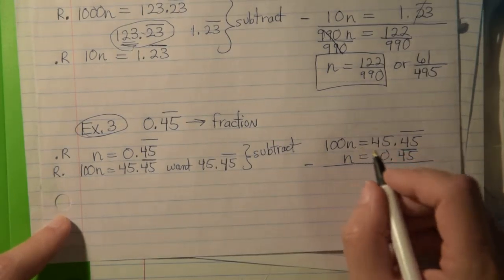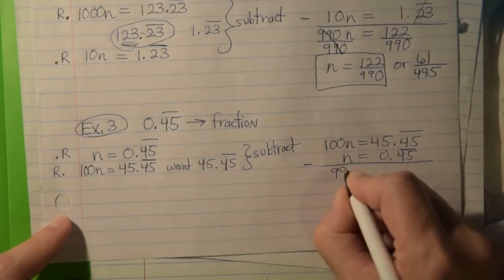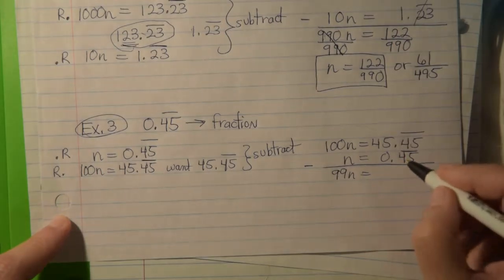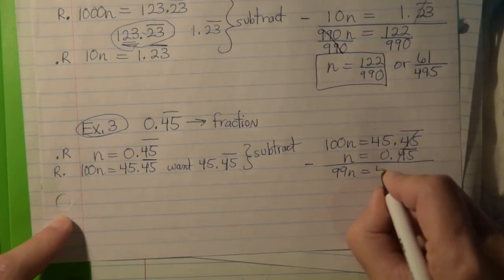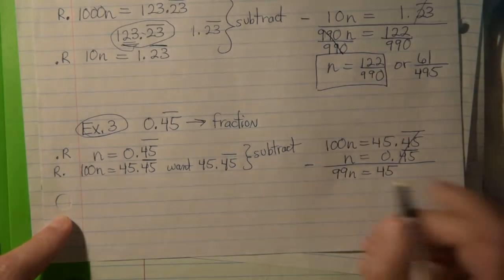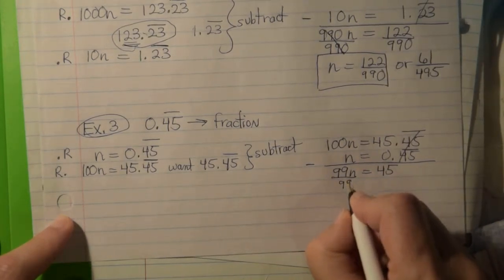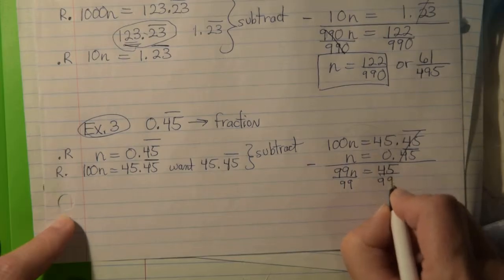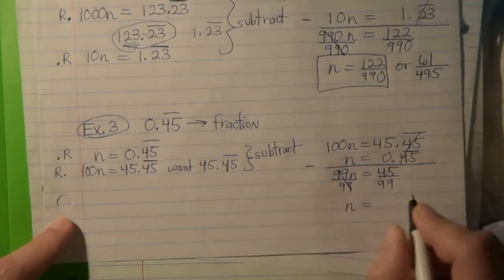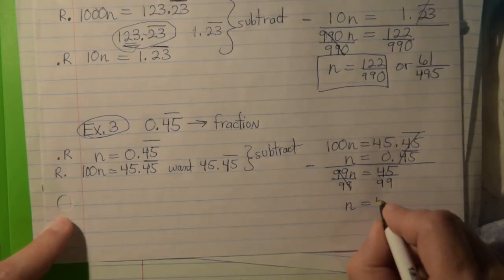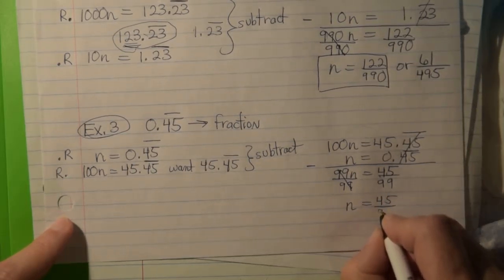So 100 n's minus 1n is 99n equals, my repeating units subtract out, cancel, and I just get a 45. Divide both sides by 99, and n equals 45 over 99.